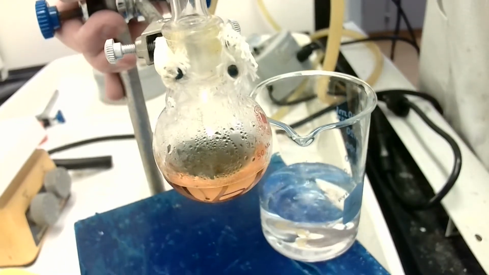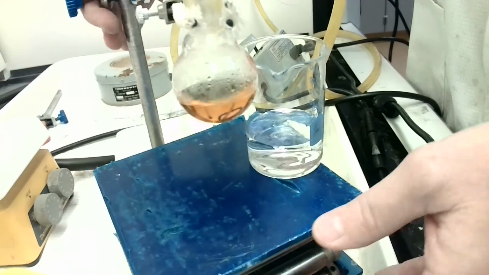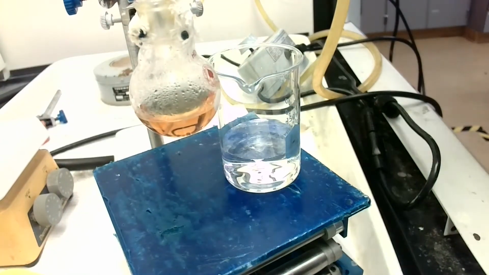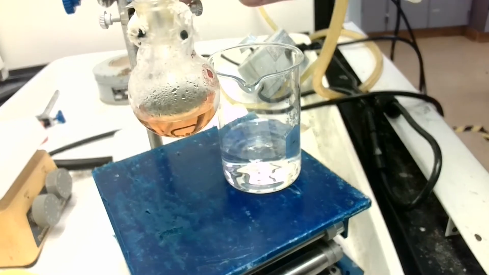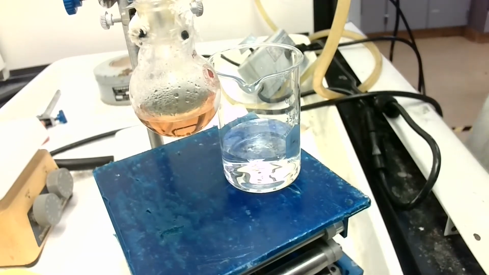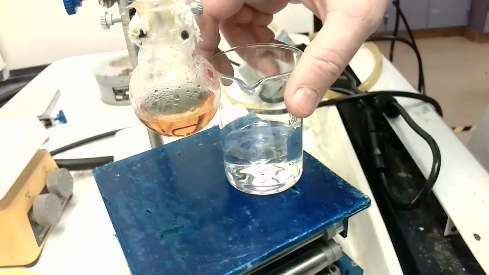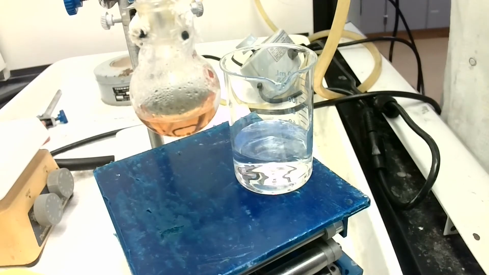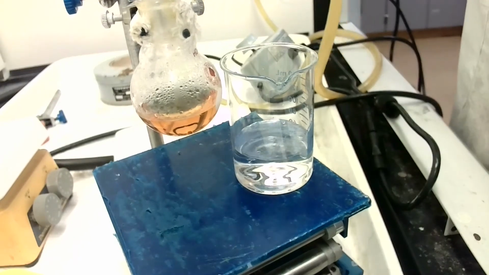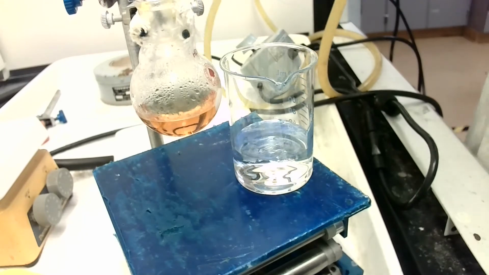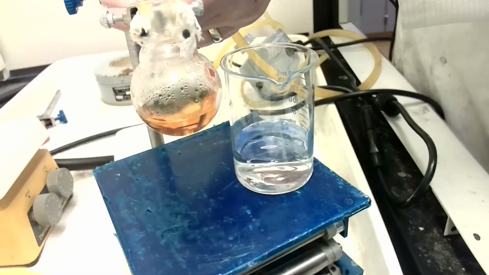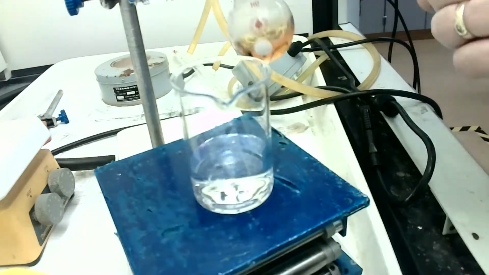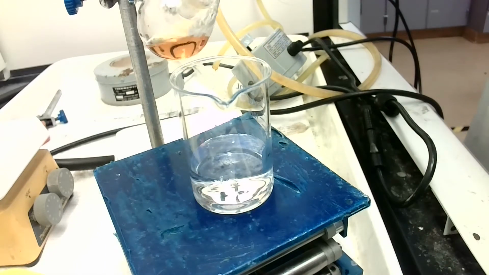I'm going to back up just a little bit. Can you still see that? Yep. Twist this over. All right. Once it stops dripping, we can disconnect, and we're going to pour the entire mixture into our ice water here, and it should immediately turn into white crystals if all went well. So first disconnect the condenser. That looks good. Now we're going to take, and again, because this is boiling hot, we're going to use the clamp and pour it all into here. Can you see this? Yep.